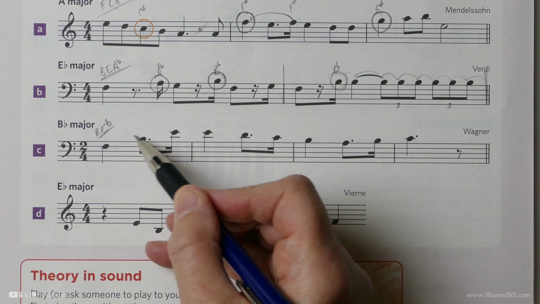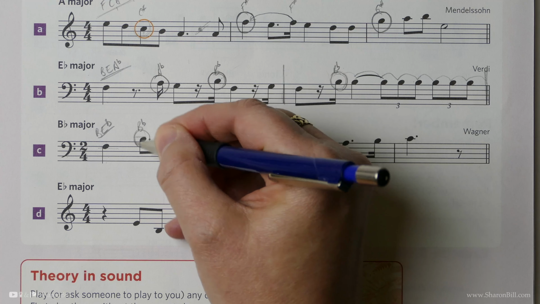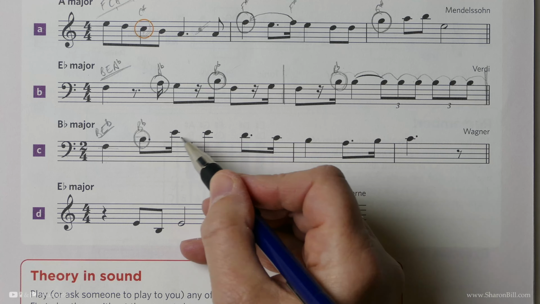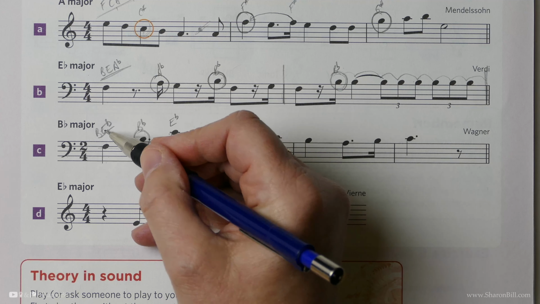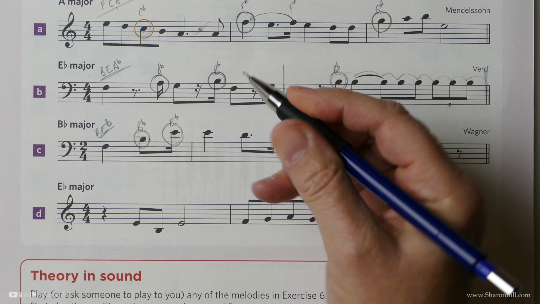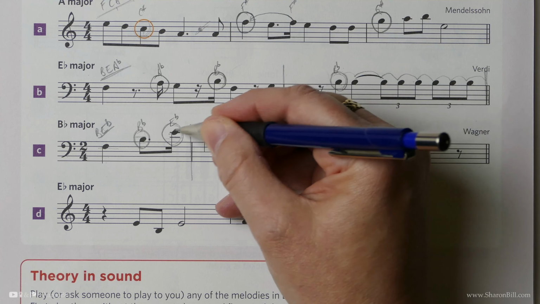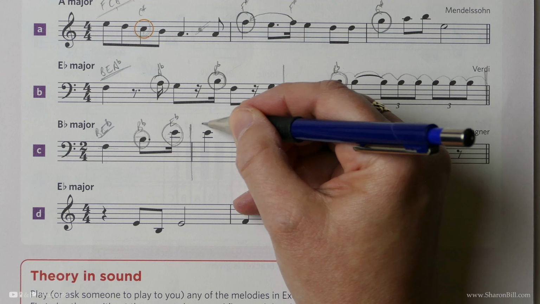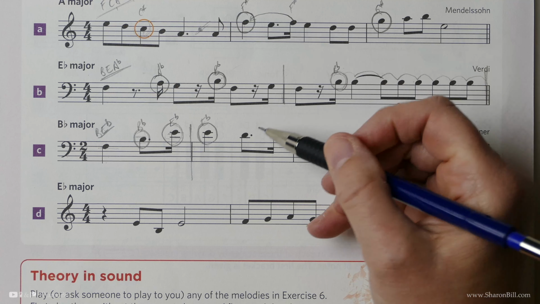That's a B, that's the B below middle C, so that should be a B flat, so that needs an accidental. And if that's C, D, E, that should be E flat, so that also needs an accidental. Now this next one does need an accidental because the bar line has cancelled that. We need a new accidental to make this E flat again.